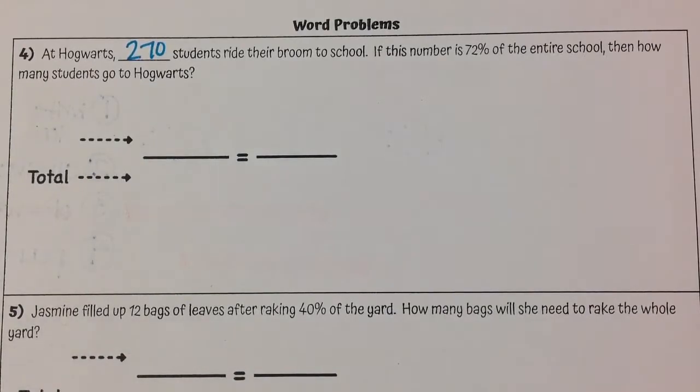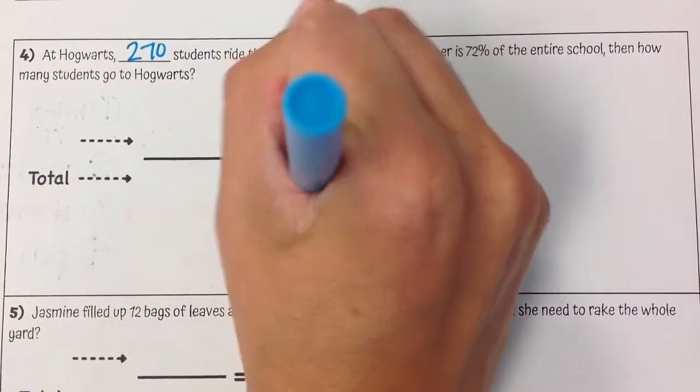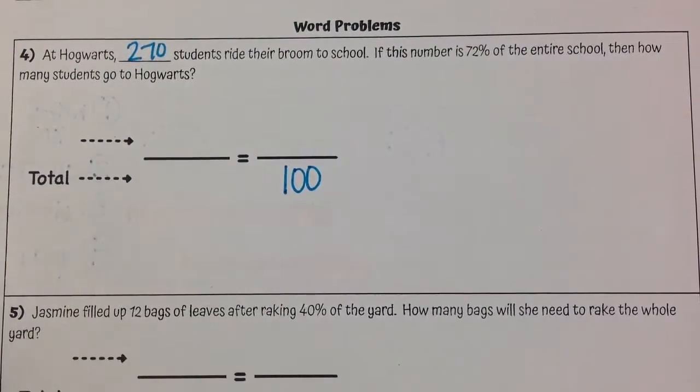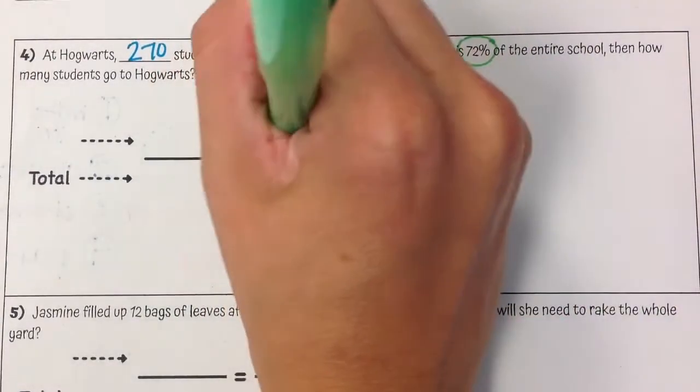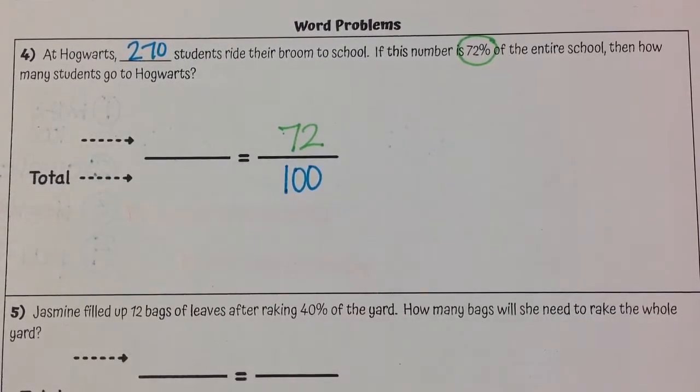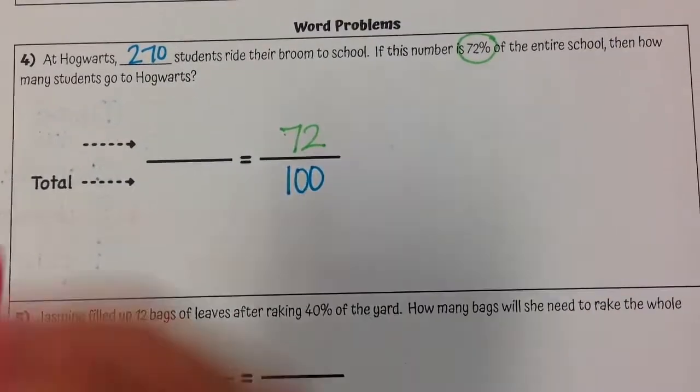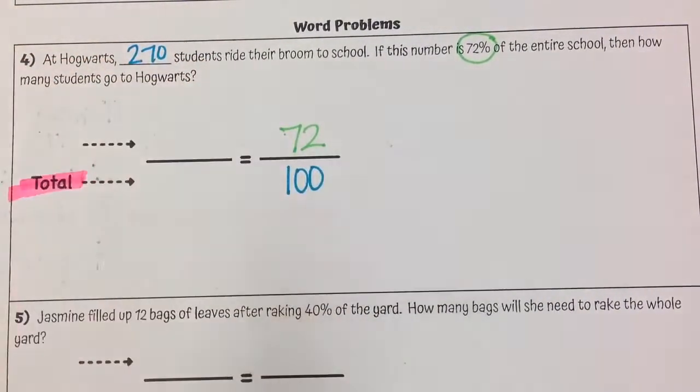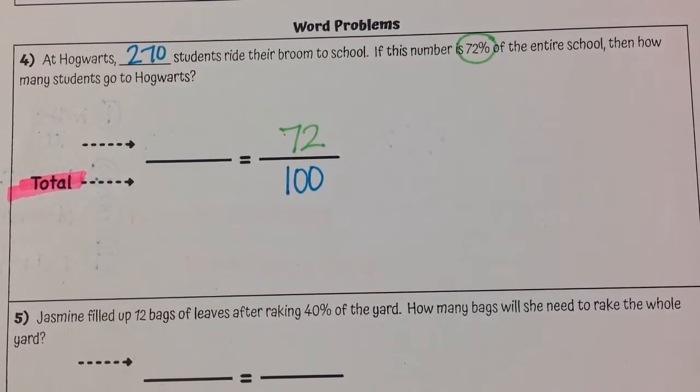So first step, writing 100. The second step still is to circle the percent. I see the percent sign, 72%. Now I'm looking for the whole. Sometimes it's going to be after the word "of," but in a word problem it's hard because the word "of" might be anywhere. So when I'm thinking about the whole, I'm looking for the total.